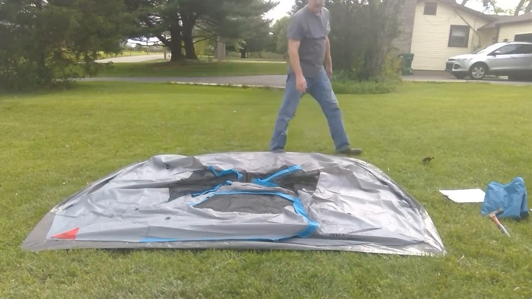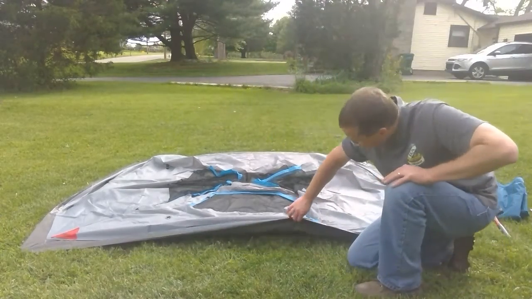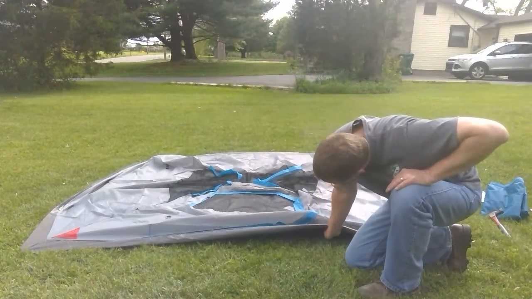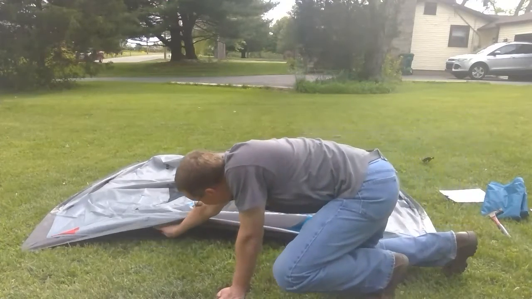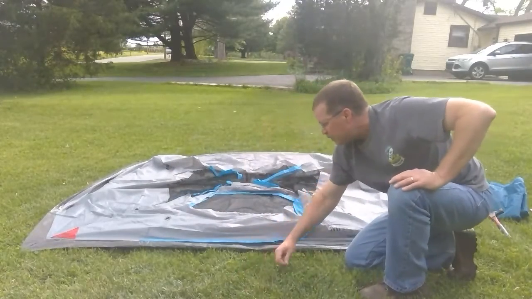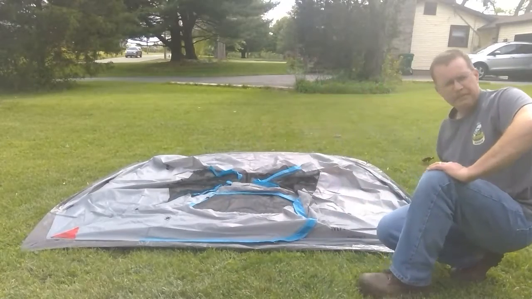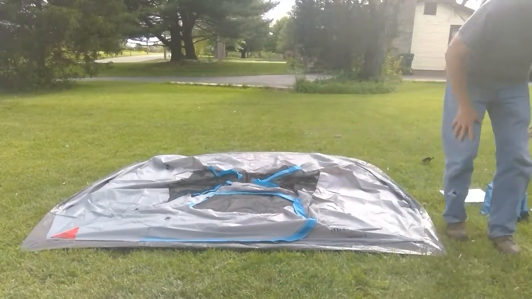There you go. So I've got my tent laid out. I don't know if you can quite see it, but there's my ground cloth underneath. I'm going to pull that out a little closer. But it doesn't extend beyond the footprint of the tent. All right, so next we put in the poles.